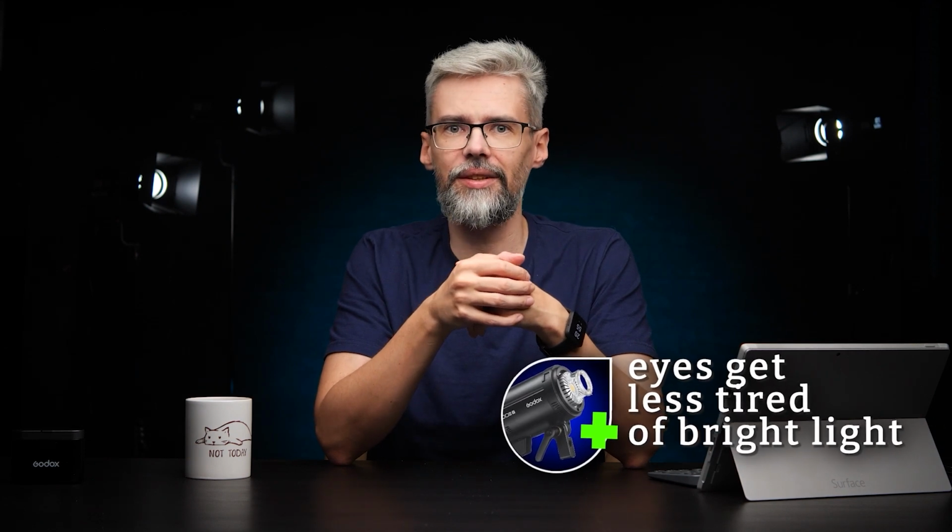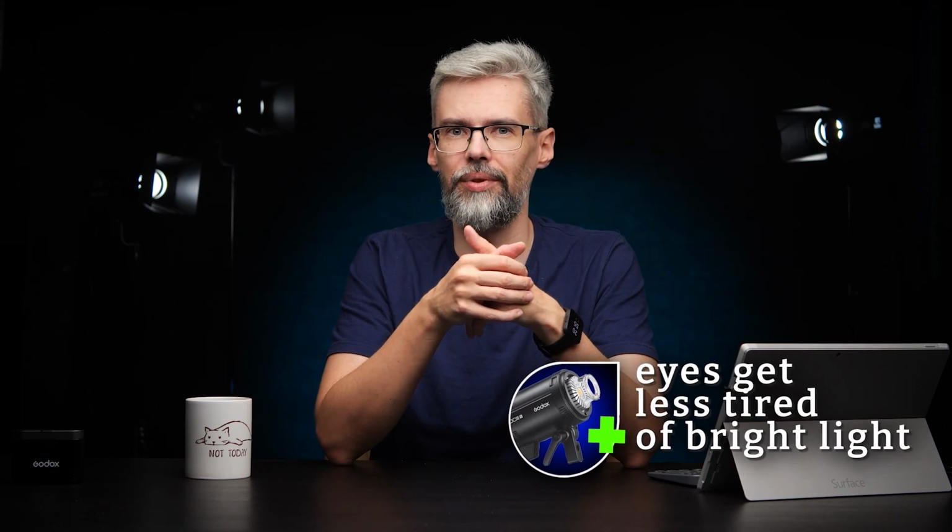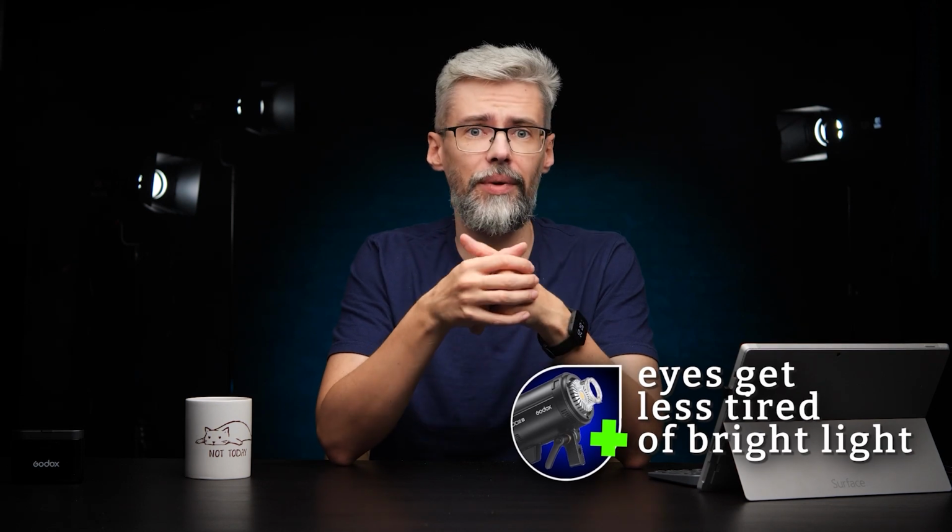More precisely, the fact that it's much less bright than a continuous light set to full power. This is because many people's eyes get tired from working with constant bright light. The flash is brighter, but it only fires for a fraction of a second, while the continuous light shines into the model's eyes, well, constantly. And not just the model, I myself sometimes get tired from the bright light. I have to give my eyes a rest. This is probably individual, some people tolerate it better, some worse, but there is such a moment.